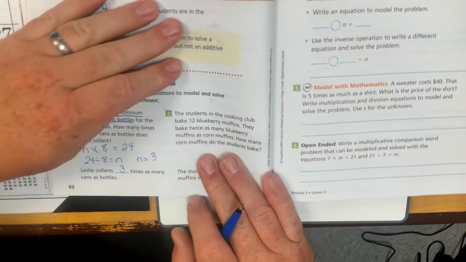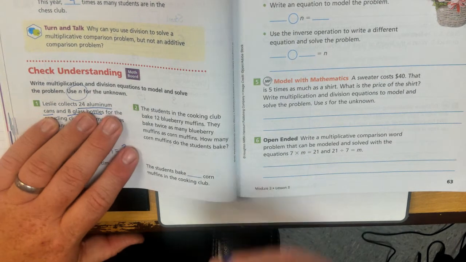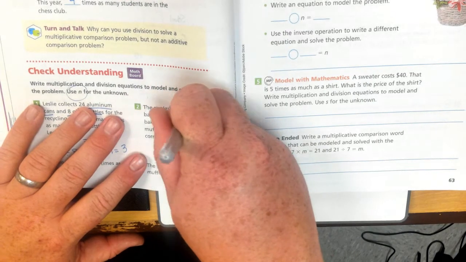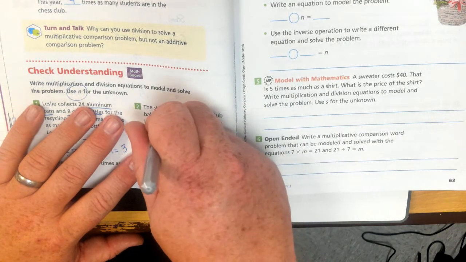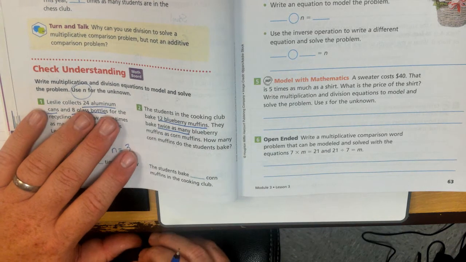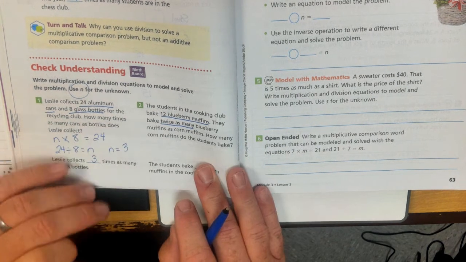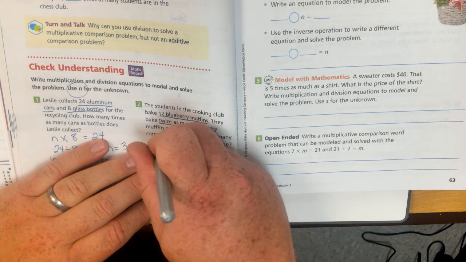Number 2, the students in the cooking club bake 12 blueberry muffins. They bake twice as many blueberry muffins as corn muffins. How many corn muffins do the students make? Okay, so twice as many means 2 times as many, right?